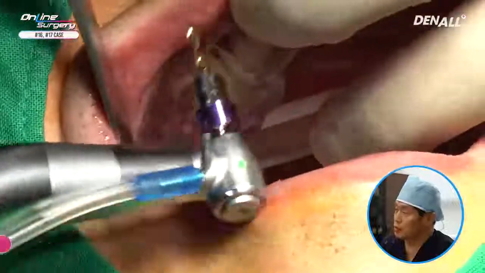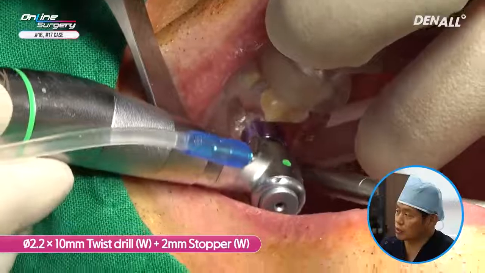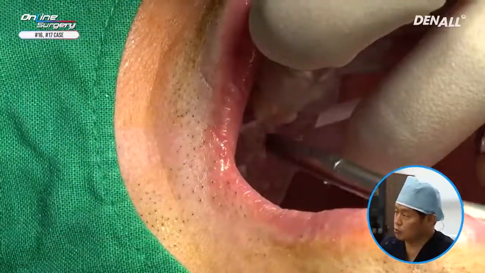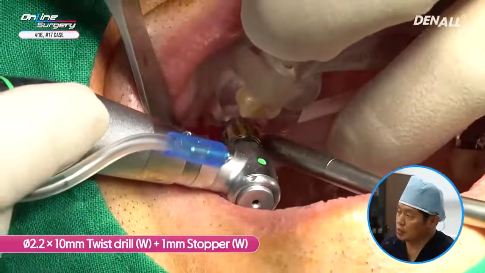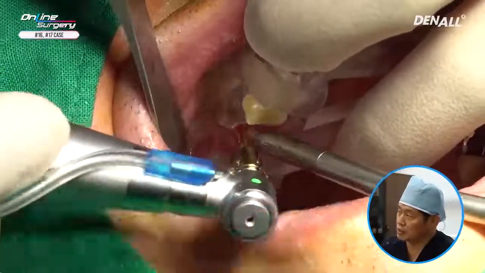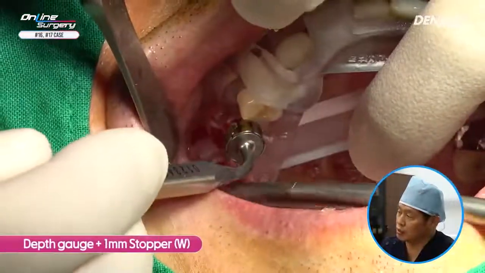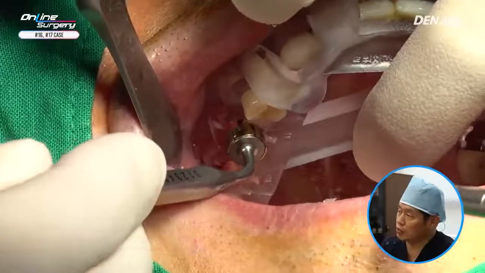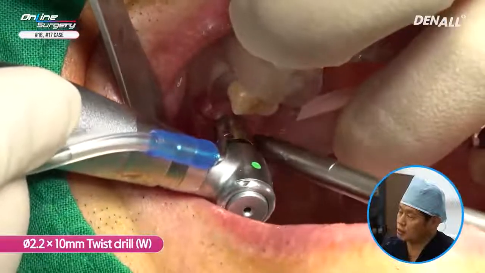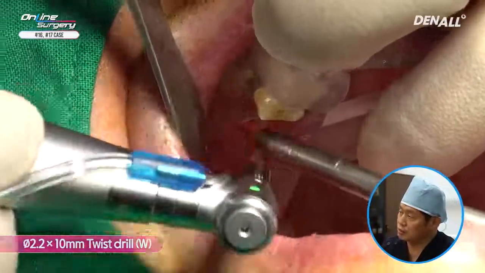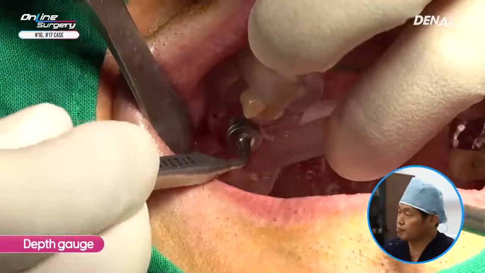Check with depth gauge, even though I'm pretty sure it's not penetrated. On OneCAS 10 mm, 2 mm stopper has been connected, 8 mm drilling is being done, and after that 1 mm stopper is connected and drilling is done up to 9 mm. After that, depth gauge, 1 mm stopper is connected to check whether there is penetration. I'm going to drill up to 10 mm, so I'm not going to use a stopper this time. Depth gauge is used to check for penetration once again.